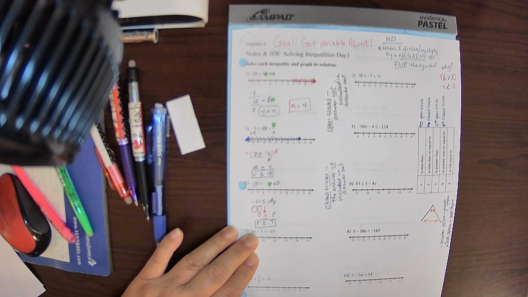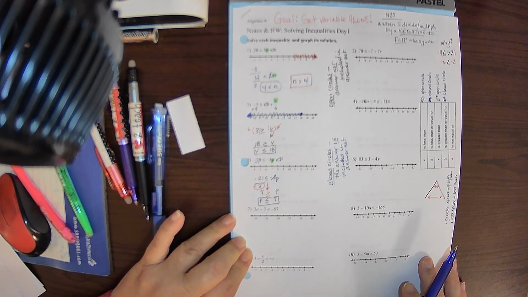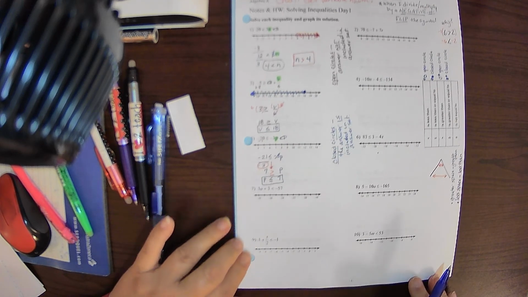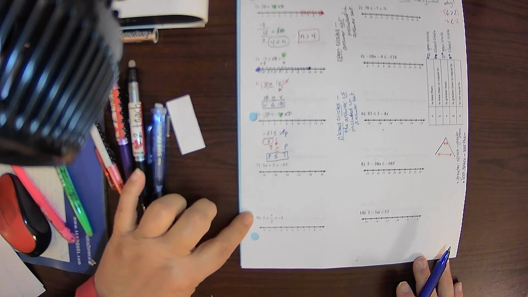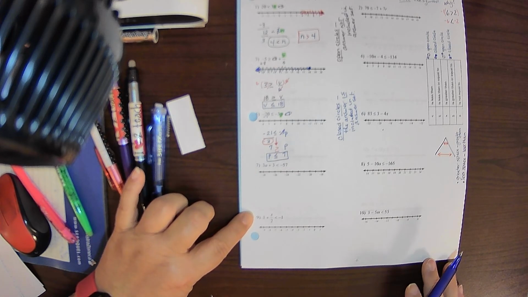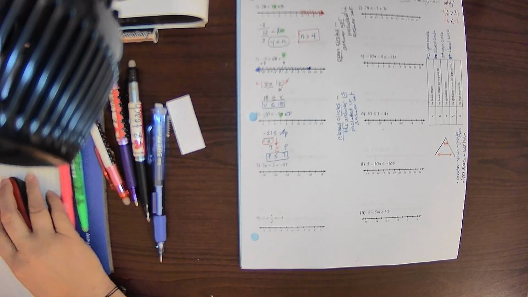Opposite, inverse operations to move numbers across the equal sign. That has not changed. The process is the same. Okay? So, I want you to pause the video and get the answers to number 7 and 9. And once you have those answers, I want you to start the video back up and check your answers.